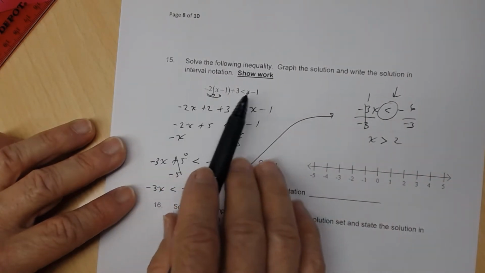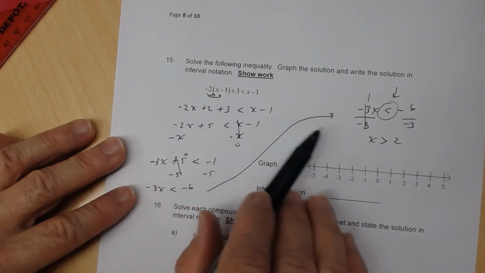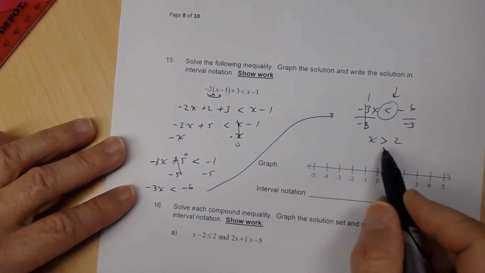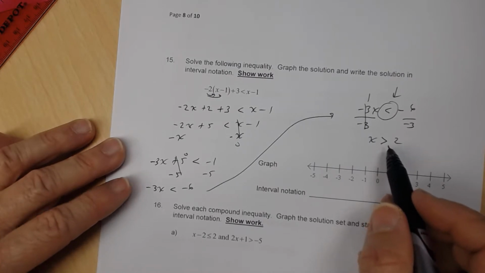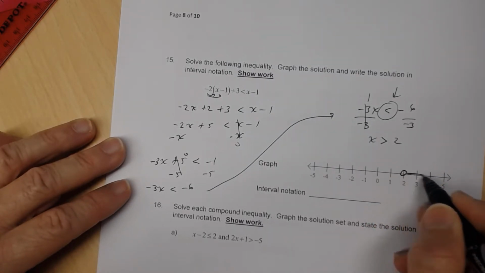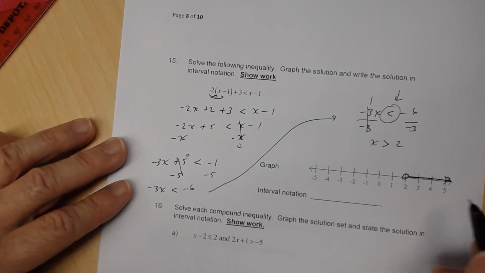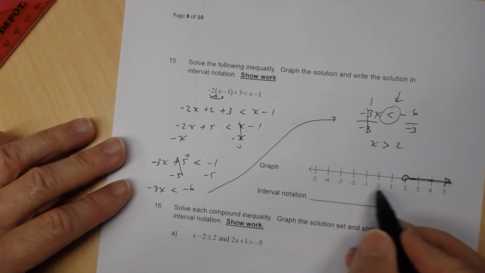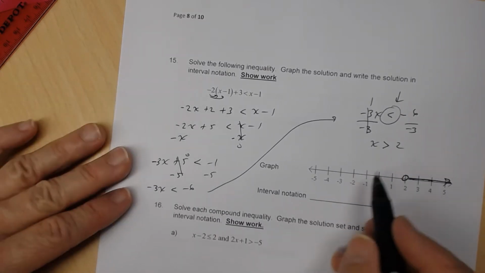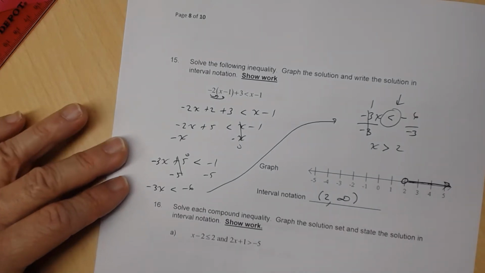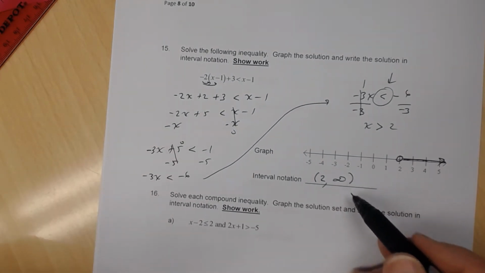So the solution to this inequality would be any number that's greater than 2. So the graph, now since there's no equal sign, since 2 is not a solution, you're going to put an open circle, and you're going to shade to the right. And so your interval notation, since that's an open circle, and this 2 is not a solution, you got to put parentheses, 2 comma infinity. And remember, infinity and negative infinity is always parentheses.